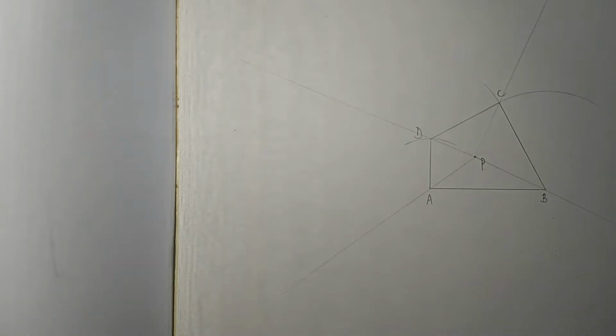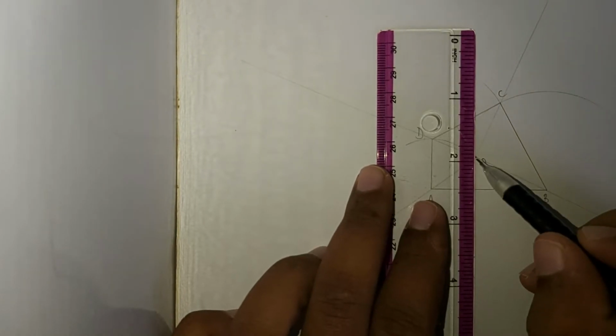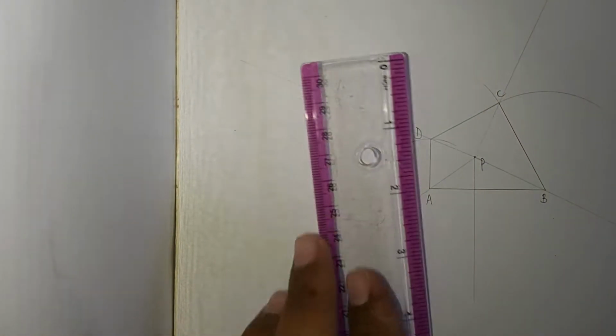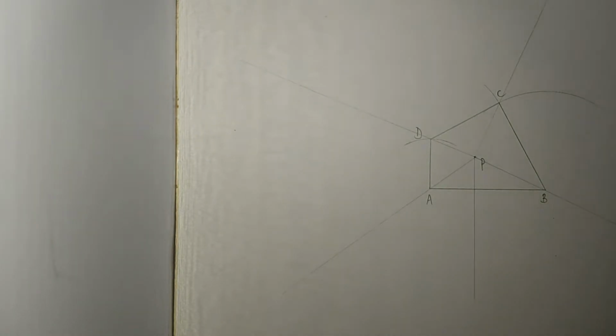So now the next thing we're going to do is draw a line straight down like that from point P. The reason why I'm doing that is because we have to divide one of these lines into 5 equal parts. It can be any one.